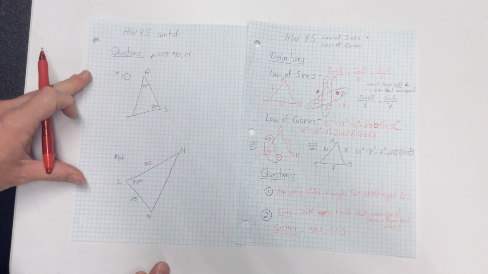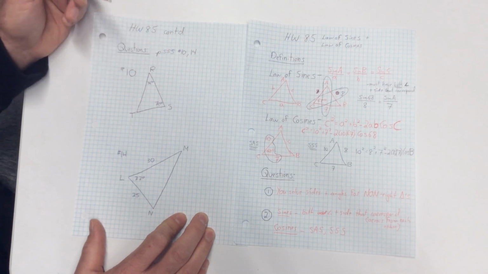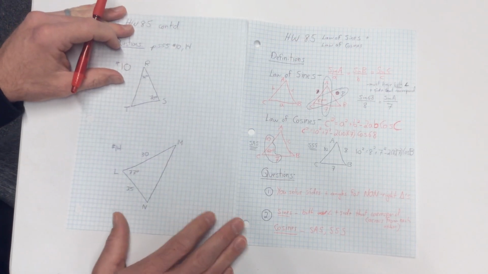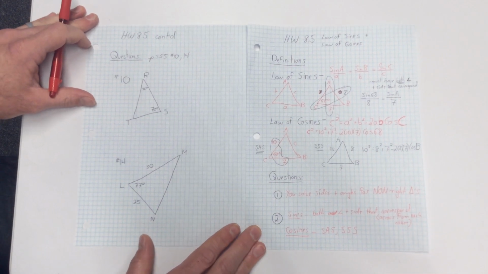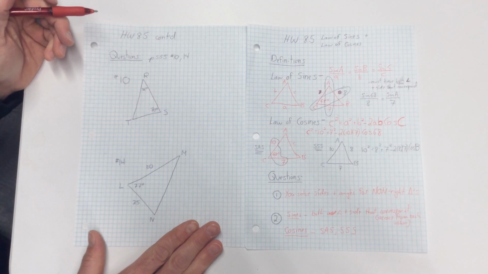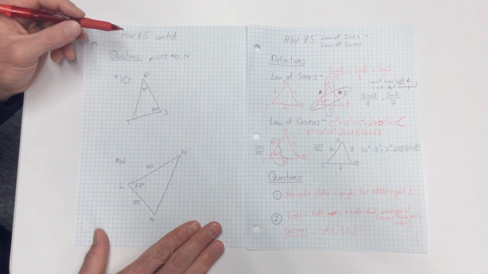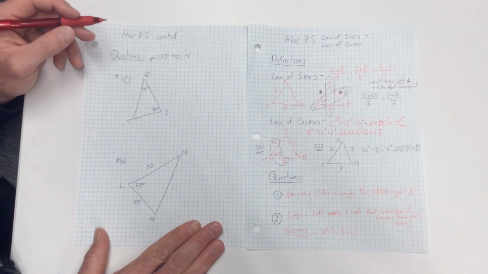Okay, so you had 3 questions. The third question, however, was just to practice on page 555. Number 10 and 14. So number 10 is going to be using the law of sines, and number 14, the law of cosines. Because, let's see, number 10, it says we're trying to find, actually, let's see, I left off some information. Number 10, oh yeah, that's right.